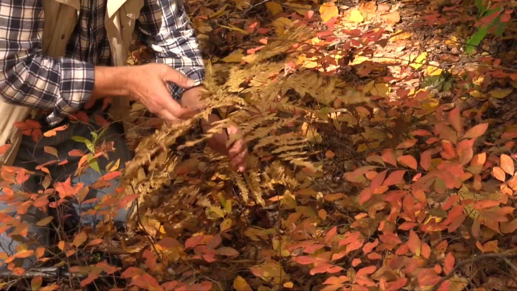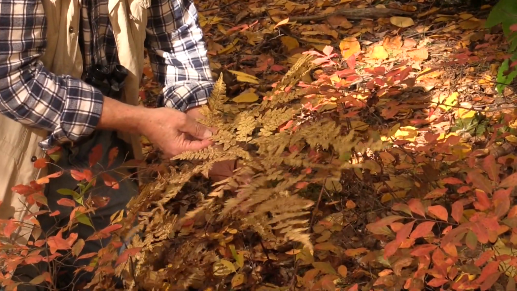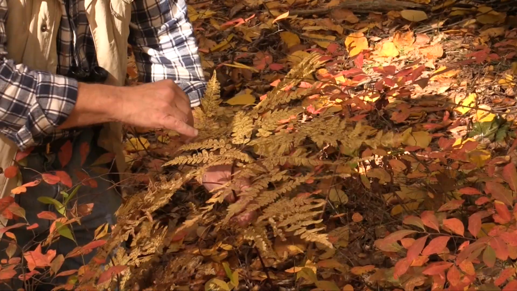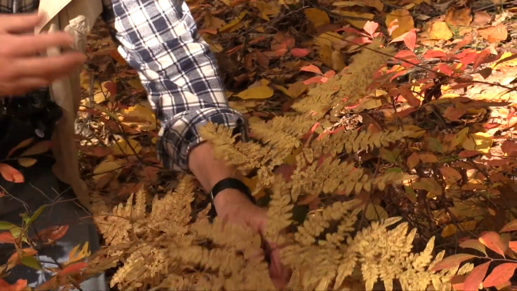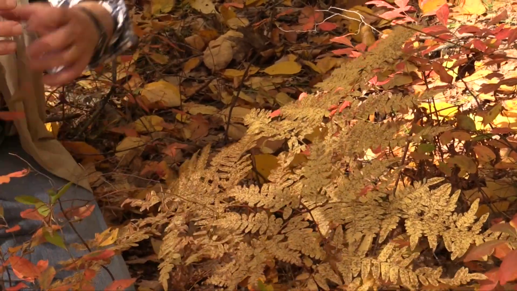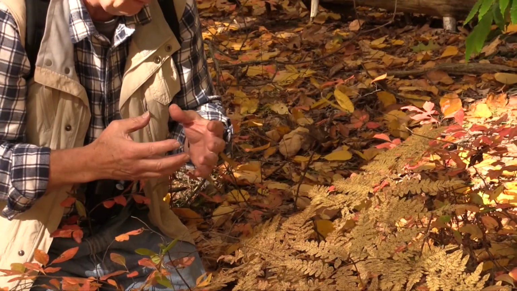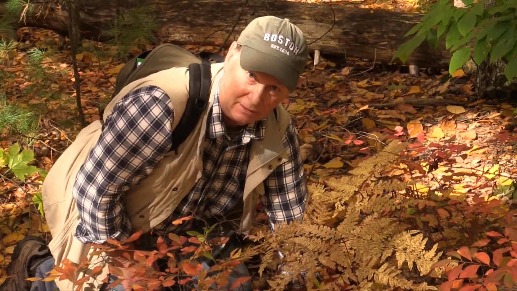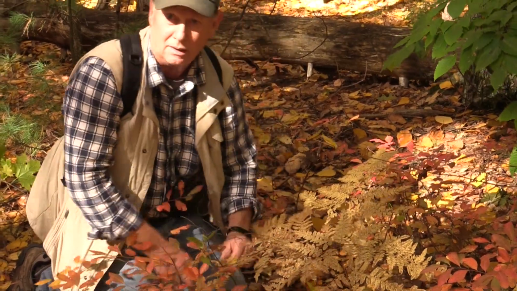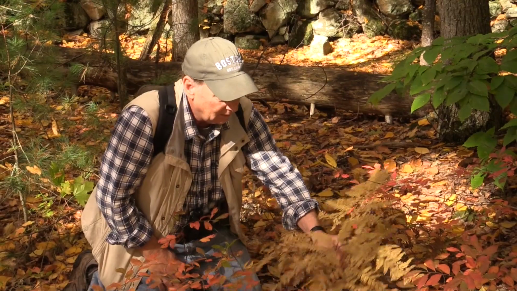The pinna is a different shape. If you compared it to the wood fern or any other fern, it's not as ornate, but this is a bracken fern. And the root ball, or the main rhizome of the bracken fern, can be down as far as 10, 15 feet in the ground, sending off rhizomes throughout.